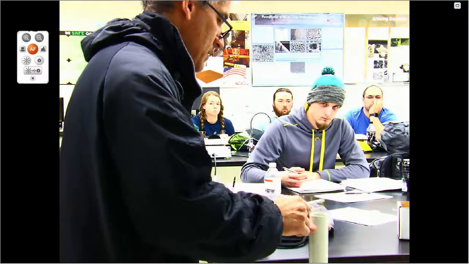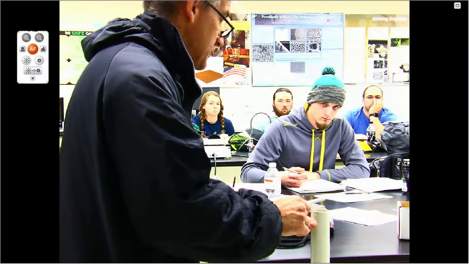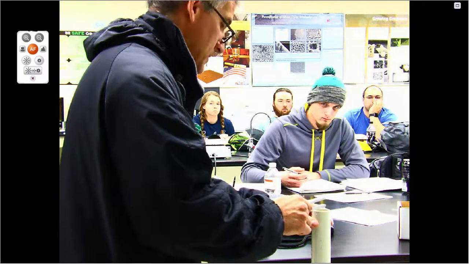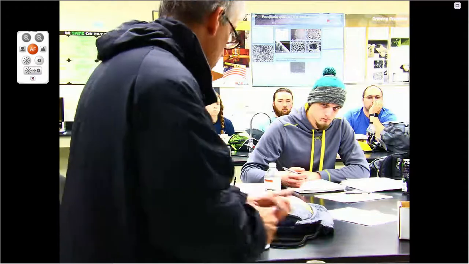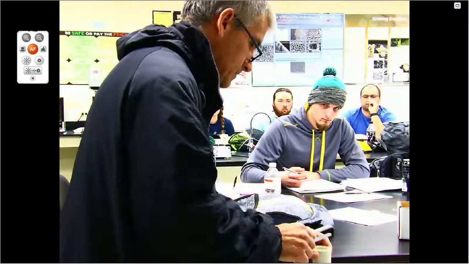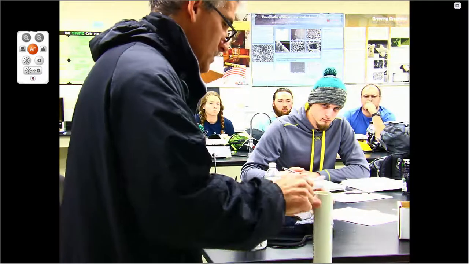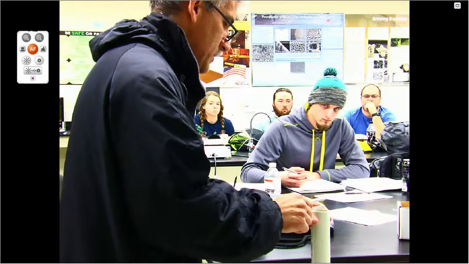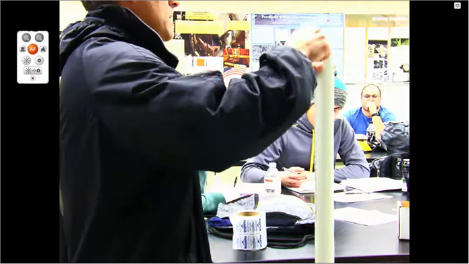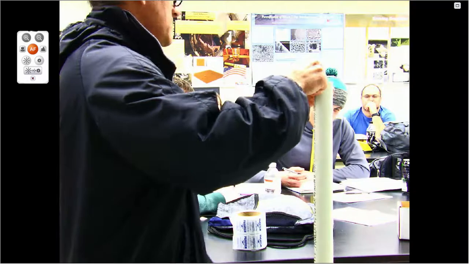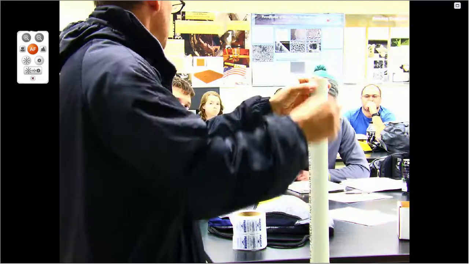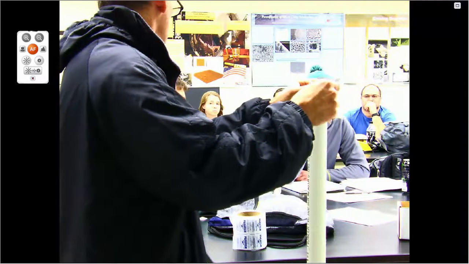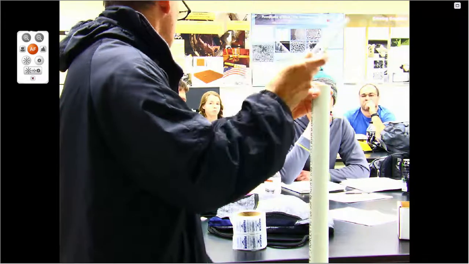Actually, I might be off. This is probably the fundamental. This might be interference from the inner pipe. I think that's the first one right there. There's the second one. What's the distance between those two? It's always half a wavelength, right?